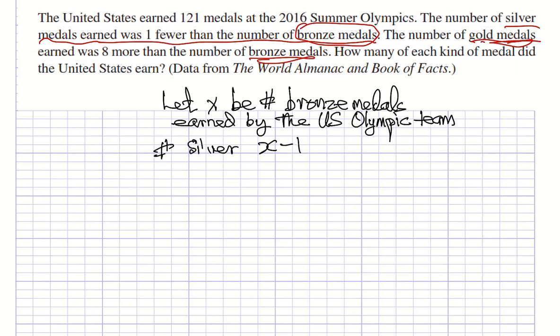Number of silver, number of gold medal. What did he say? Gold medal earned was 8 more than bronze. So this is bronze and then 8 more. Okay, 8 more. That one silver, 1 less.